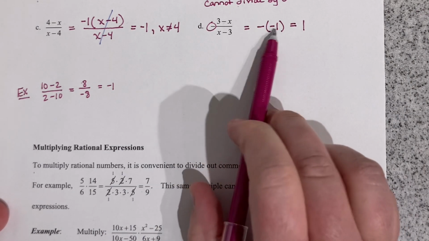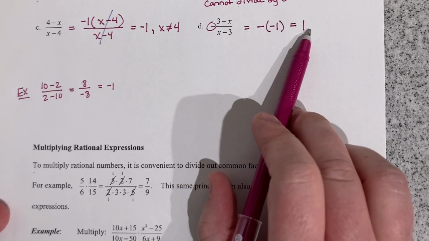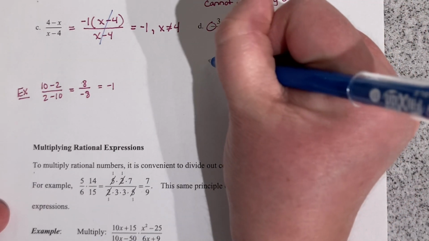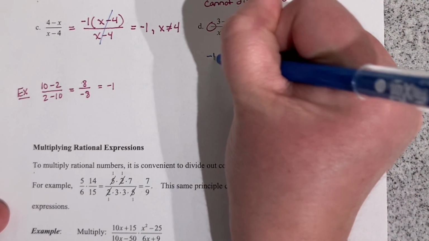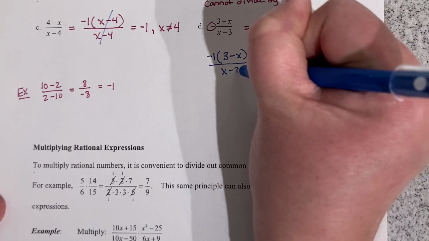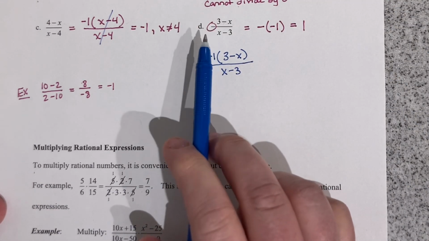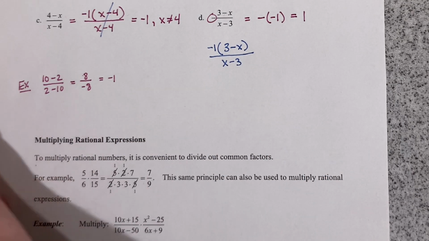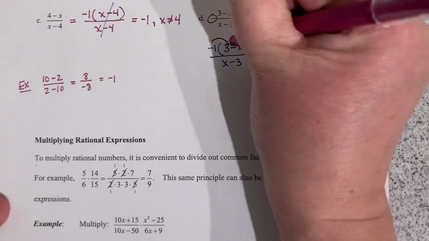So a negative 1 makes a positive 1. The other way to see that, if you're not a huge fan of what just happened, is that a negative out front is like multiplying the top by negative 1. Right, that's really what that is. When I see a negative out in front of a fraction, I put it with the top. It does need to be distributed to both pieces.